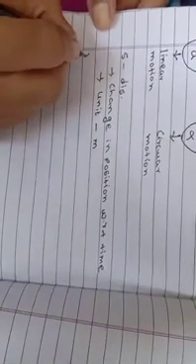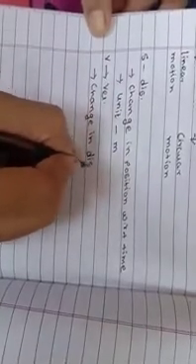Then next physical quantity is V. V is velocity, means change in displacement with respect to time. It is written as ds by dt. Its unit is meter per second.